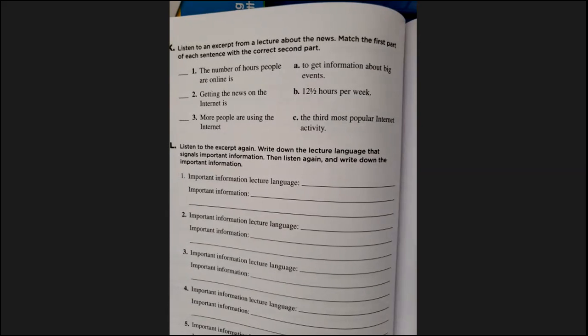So this is on page 84. If you don't have your books, you should have them out by now. And this is chapter 6.